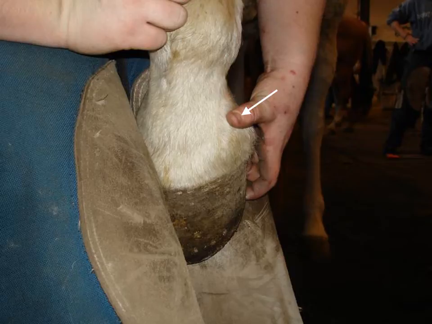How would you check this to see if it might be side bone? You'd pick the hoof up so it's unloaded and then palpate the collateral cartilage to see if it moved the way a healthy collateral cartilage should. If it doesn't, then you'd suspect that there's something wrong.